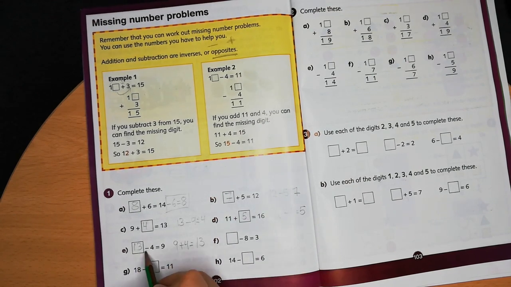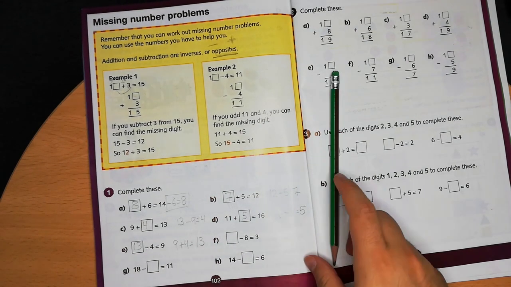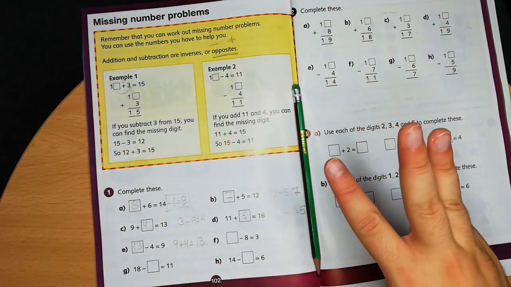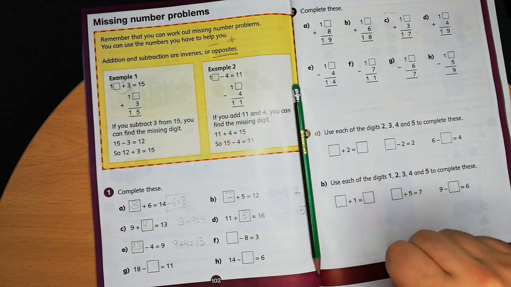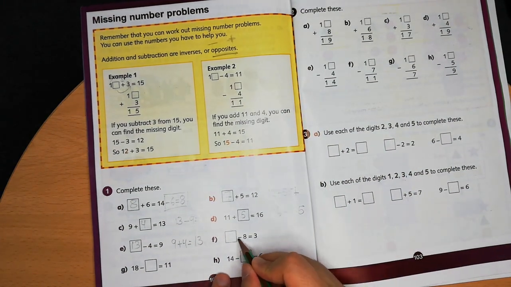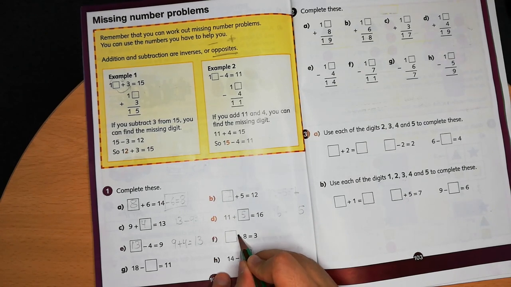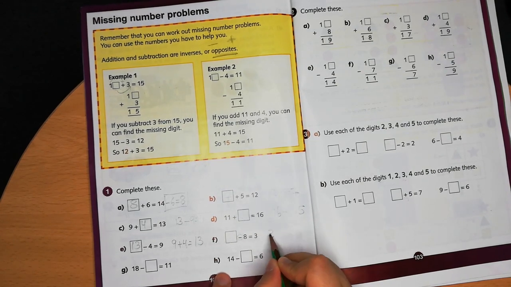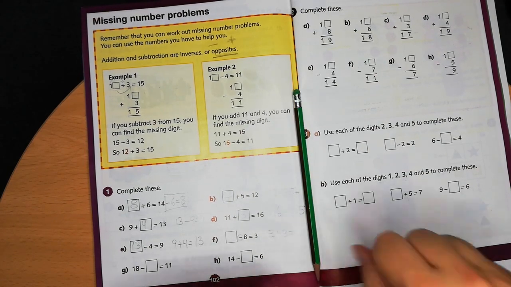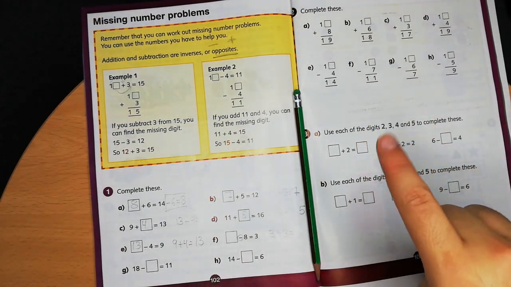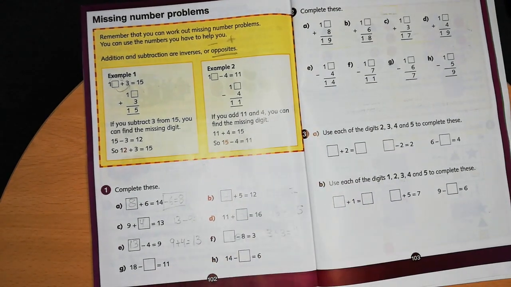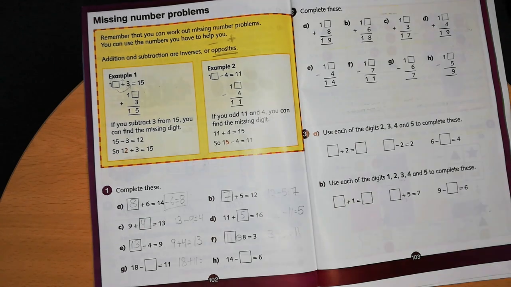13 take away 4 is 9. You can check that: 13 take away 4, 13, 12, 11, 10, and 9. Okay, here we have something take away 8 equals 3. What's the opposite of take away? Add. So 3 add 8: 8, 9, 10, 11. So here we have 11 take away 8 equals 3.